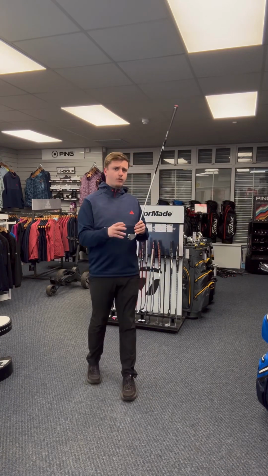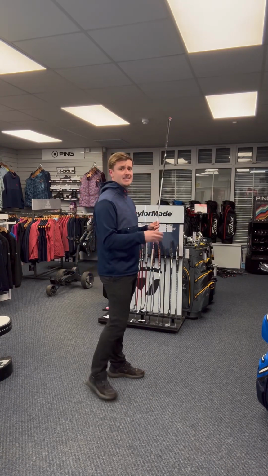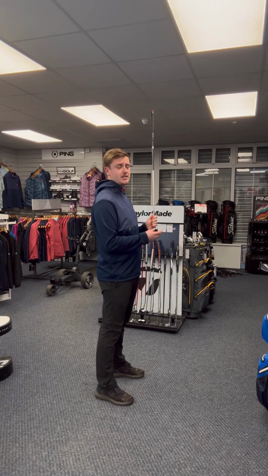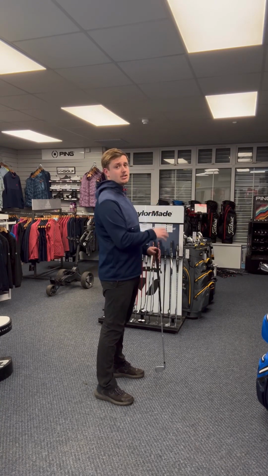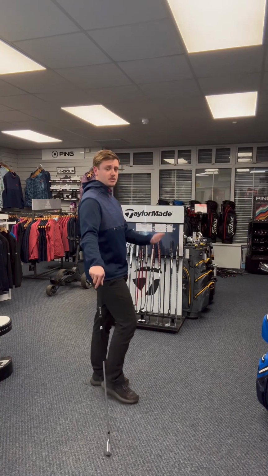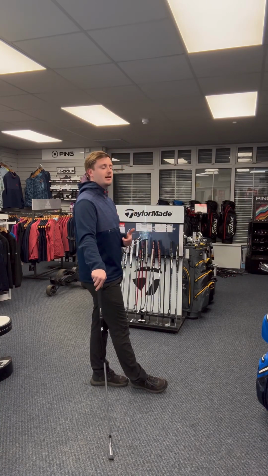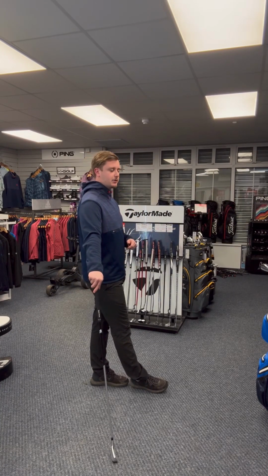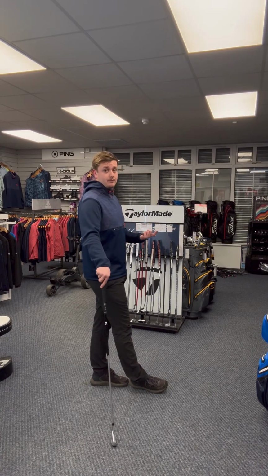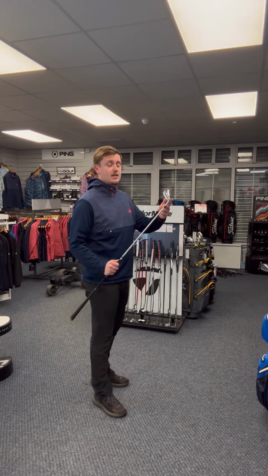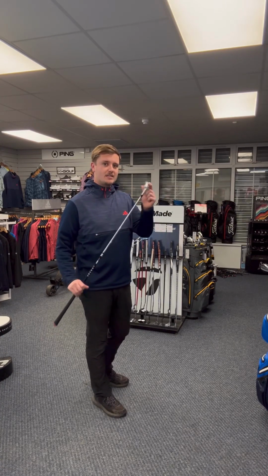Assuming that the strike is absolutely out the middle of the face, there's two main variables that will affect the direction that the golf ball goes. We're talking about start direction, curvature, and finish direction as a result. So the number one variable is the club face. What I mean by that is we're looking at the alignment of this club face at impact.